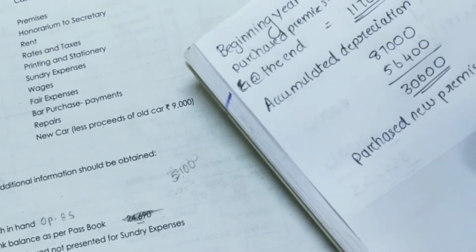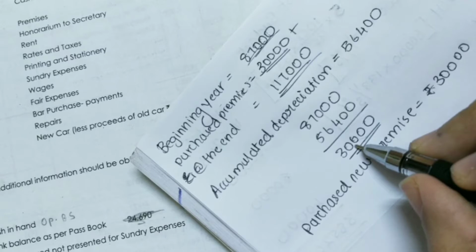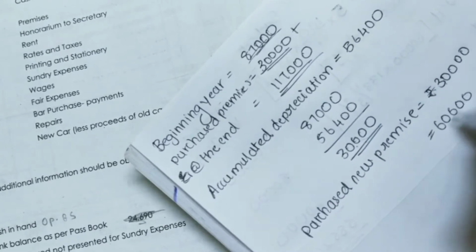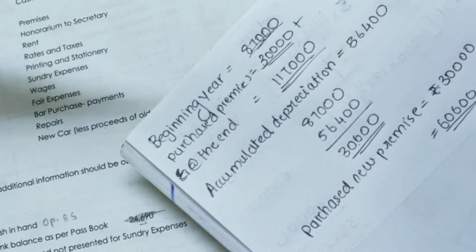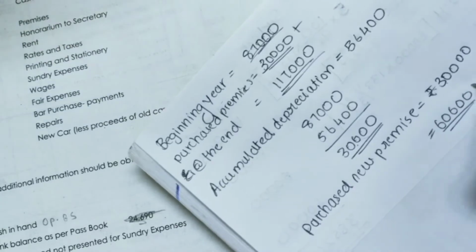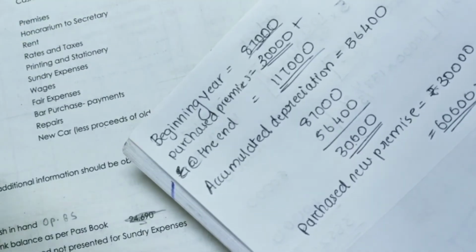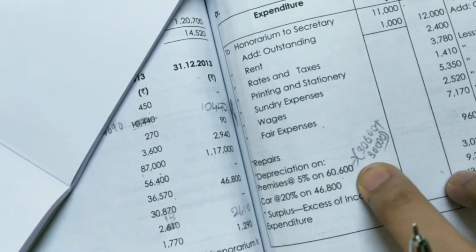Which was of rupees 30,000. Now add this together, 30,600 plus 30,000, and you will get 60,600, right? And now we have to calculate 5% depreciation on this amount, and then we'll get the amount which should be written in the income and expenditure account. So that is what they meant here. You can see in the income and expenditure account they have written 16,600.